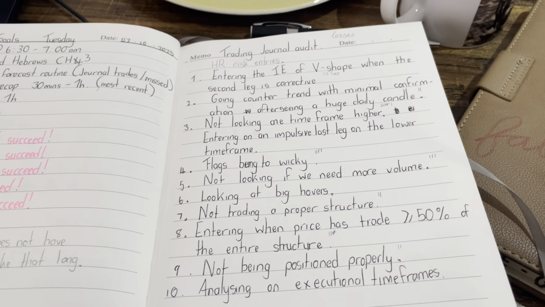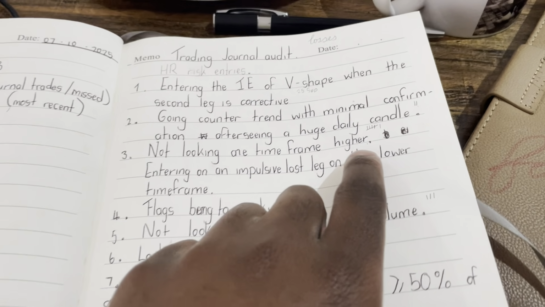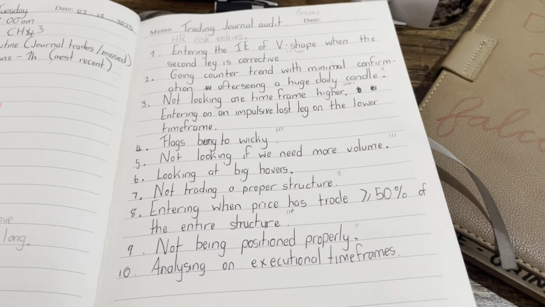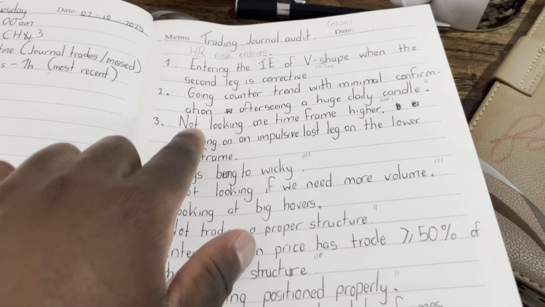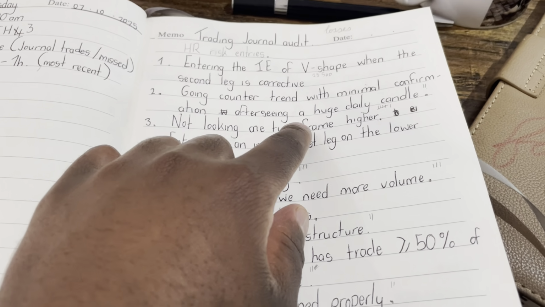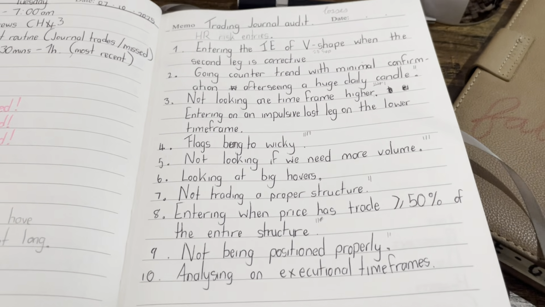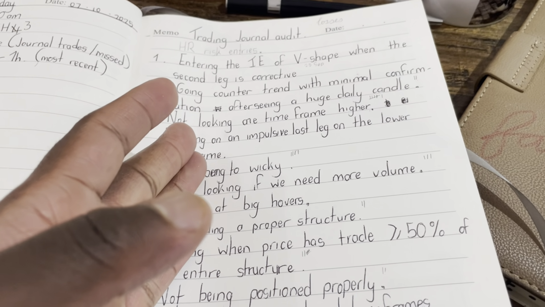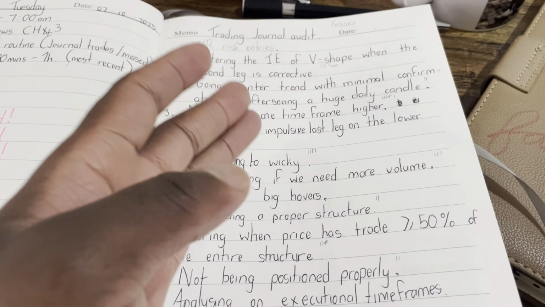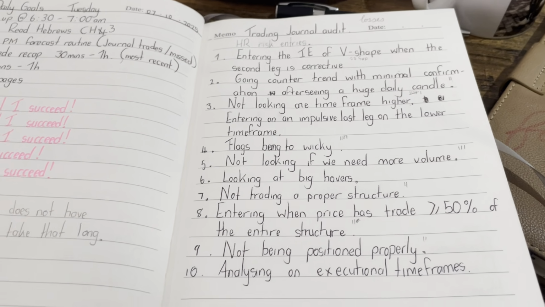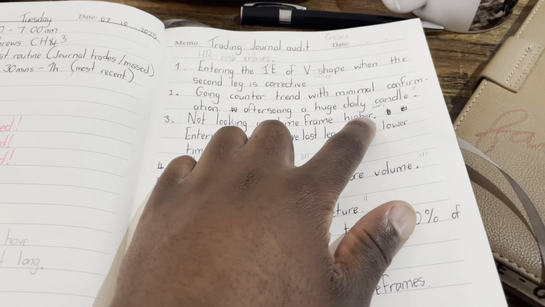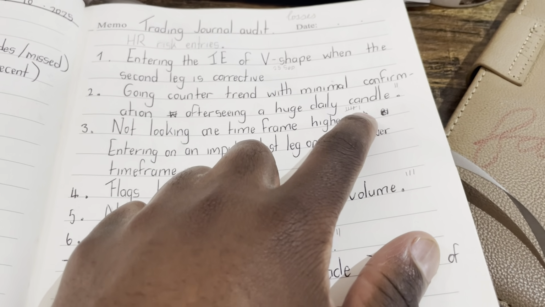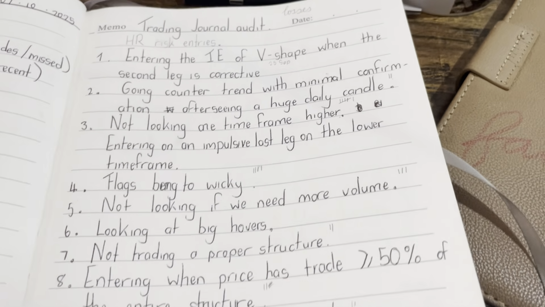So the biggest commonality I had over here, you can see I had a tally table, is that I was not looking one time frame higher. Meaning I would take a 15-minute structure without looking at the 1 hour, and sometimes the 1 hour is too bearish while I'm taking longs, but I did not look at the 1 hour. I did this like 6 times. That's the most common mistake that I've made.